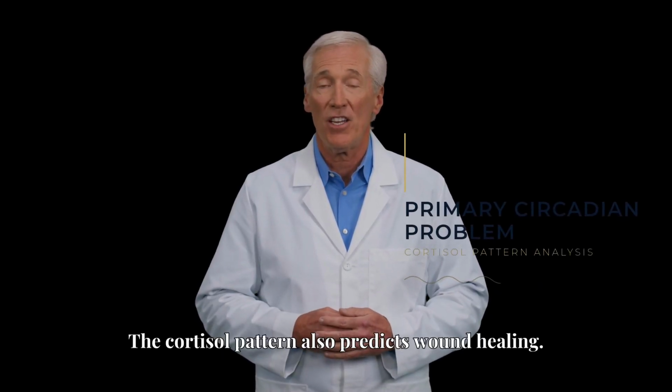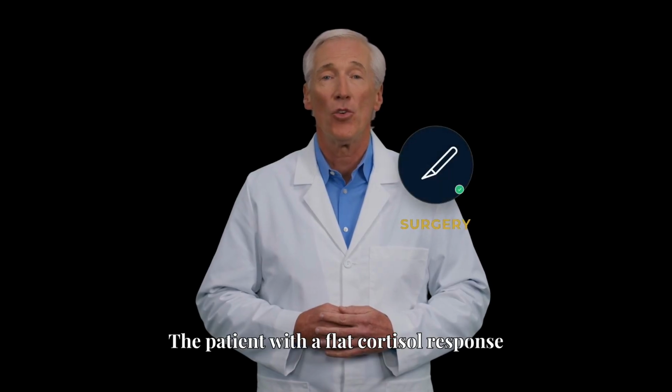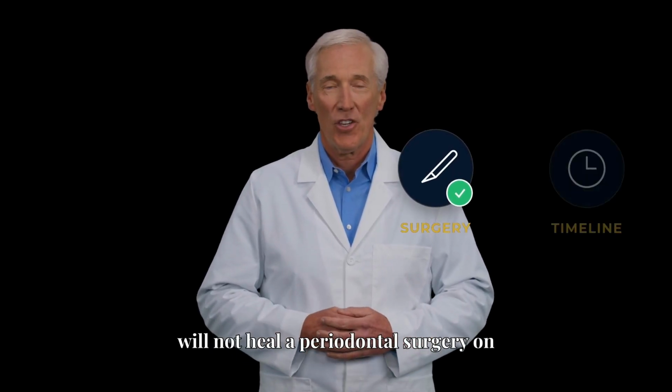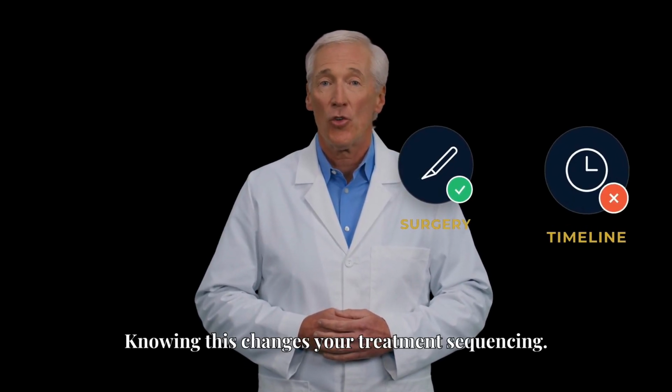The cortisol pattern also predicts wound healing. The patient with a flat cortisol response will not heal a periodontal surgery on the same timeline. Knowing this changes your treatment sequencing.